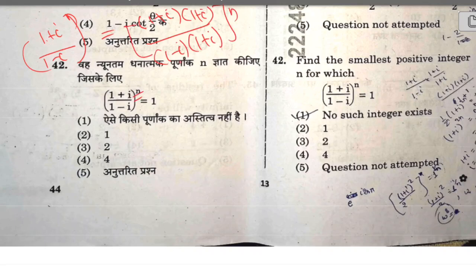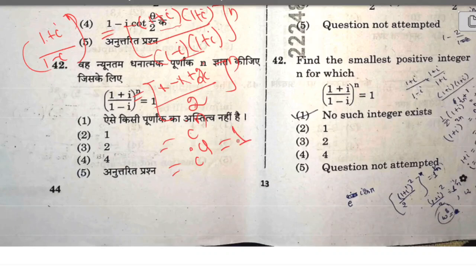Here you can use the a square minus b square formula, and (a plus b) whole square. So it is (1 minus 1 plus 2I) divided by (1 plus 1), that is 2. The 1 minus 1 cancels, the 2 cancels, so I to the power n. And we know I to the power 4 is 1. So the smallest positive integer will be 4. Okay, so your correct option is option 4.